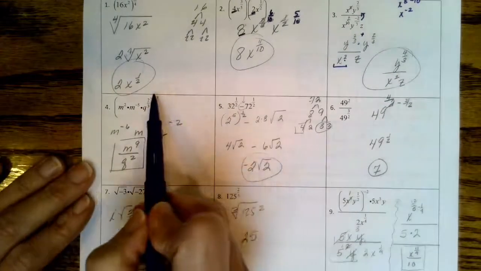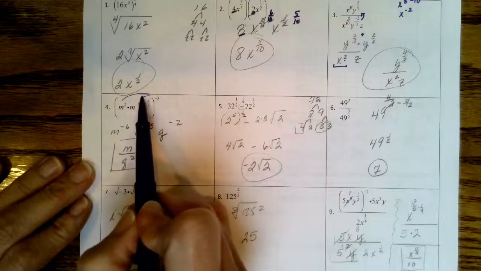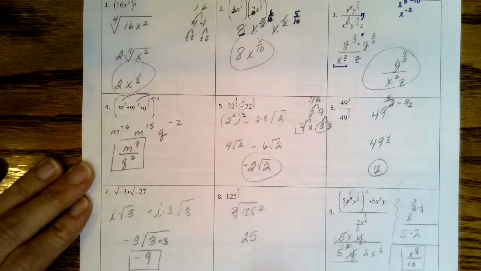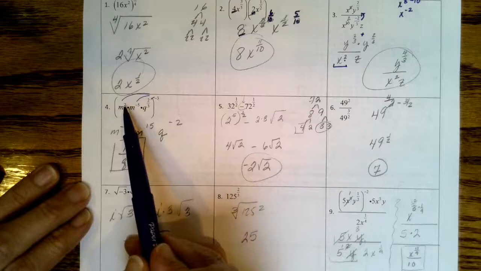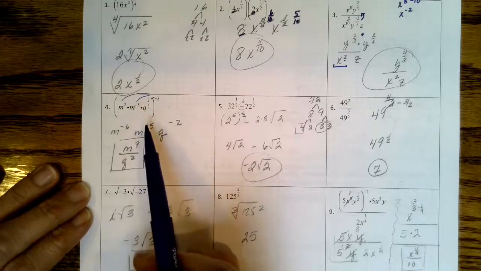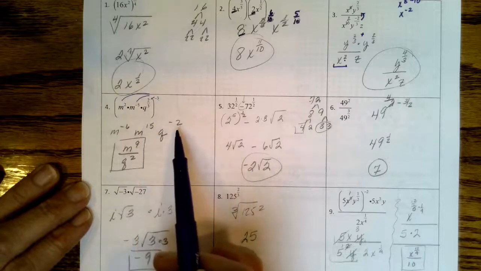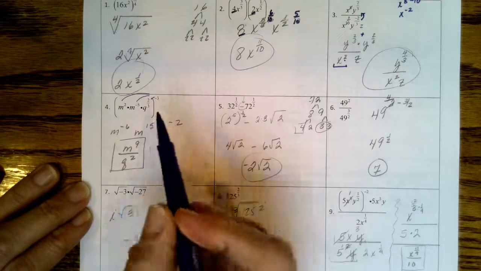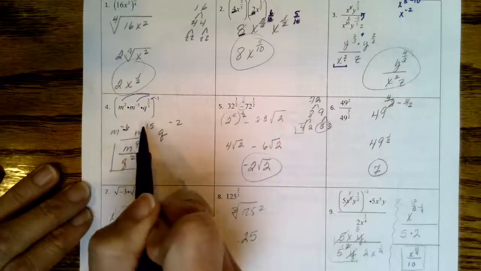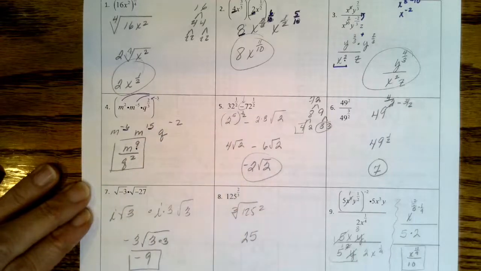We're going to share this exponent out to each of these factors. -3 times 2 is -6. -3 times 5 is +15. And -3 times 2/3 is going to be -2. Here's my same base add. So when I add those two exponents, that's how I get the 9. And these two q's drop.